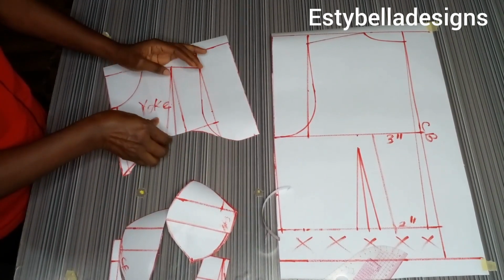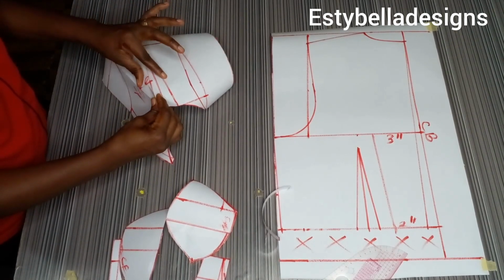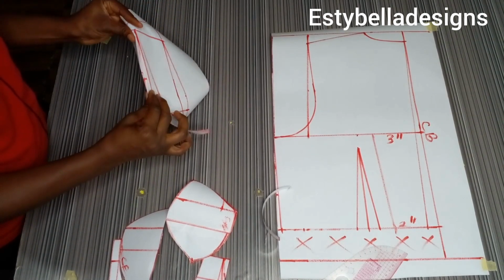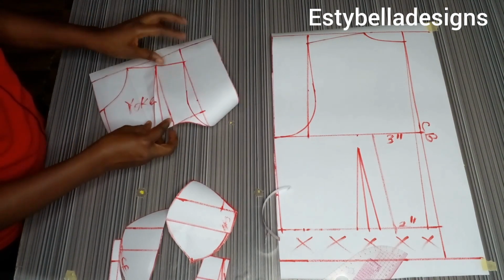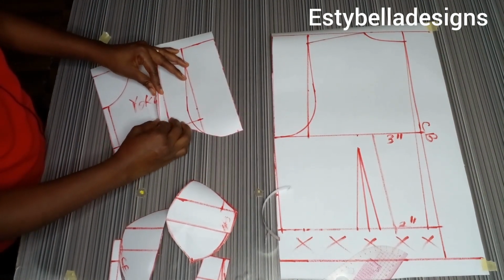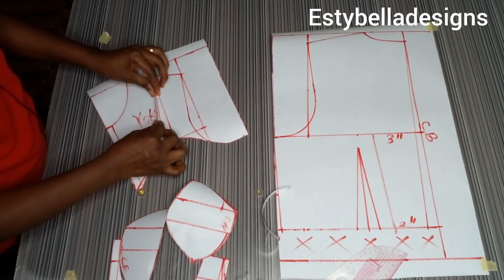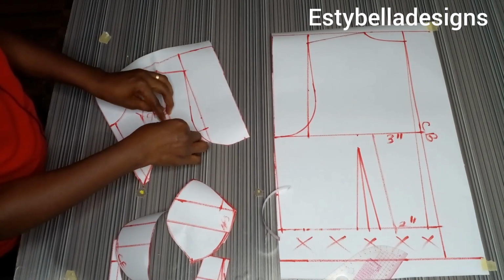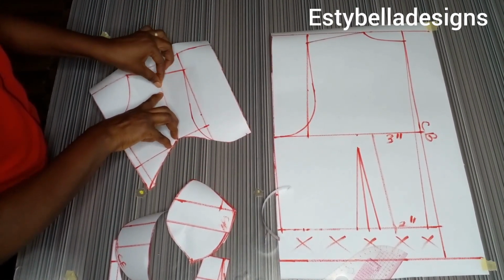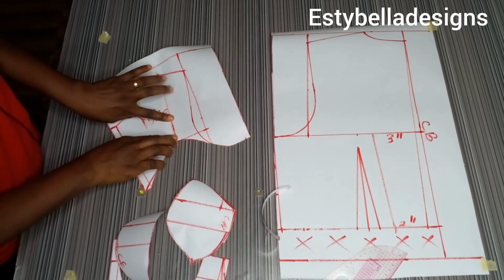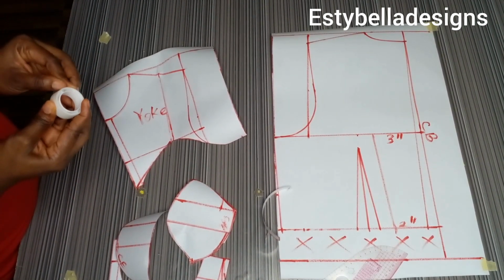Let's tighten our yoke so that our yoke will not gape. So this is me tightening my yoke. So you see, I've tightened our yoke. So what I need to do is just to tape it down.